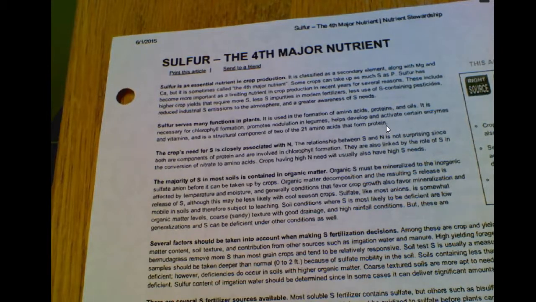It's still pretty important. Again, the crop's need for sulfur is closely associated with nitrogen, so the relationship between sulfur and nitrogen is not surprising, since both are components of proteins and are involved in chlorophyll formation. They are also linked by the role of sulfur in the conversion of nitrate to amino acids. So crops that have high nitrogen need will usually also have high sulfur needs.